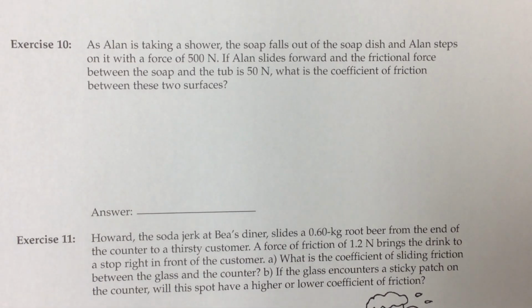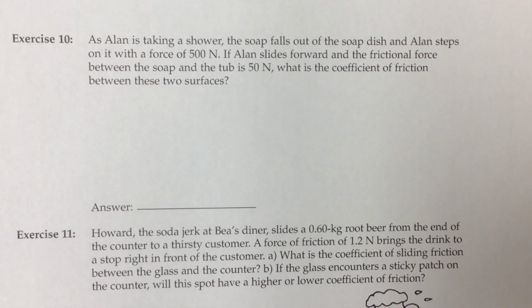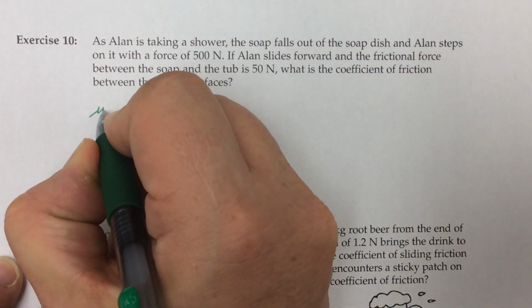Welcome back, everybody. We're going to do two more math problems on friction. If you remember, friction is an opponent force of motion, so it is always going to oppose motion, and friction is based upon what two surfaces are grinding together. The slicker the surfaces, the lower the coefficient of friction is. Coefficient of friction, remember, is mu.